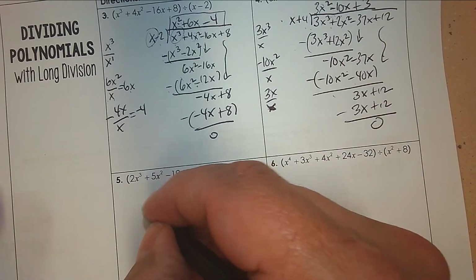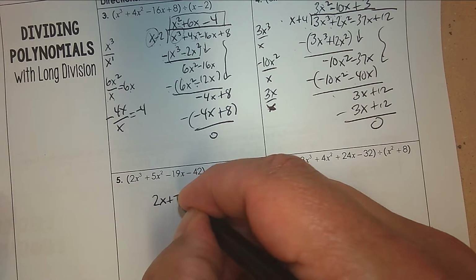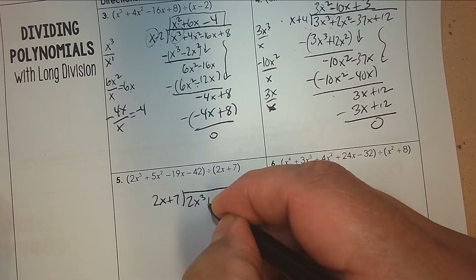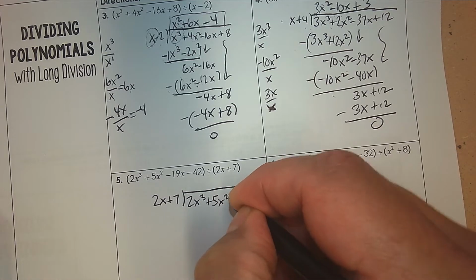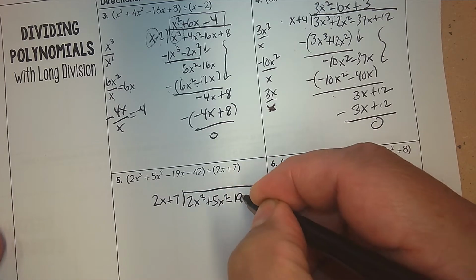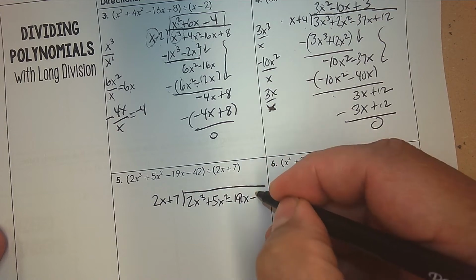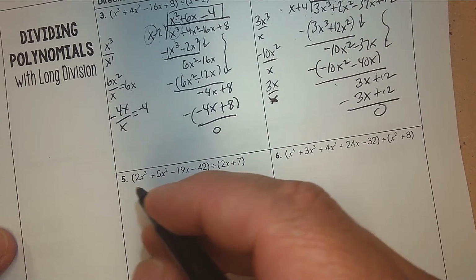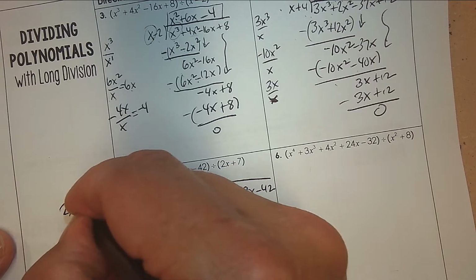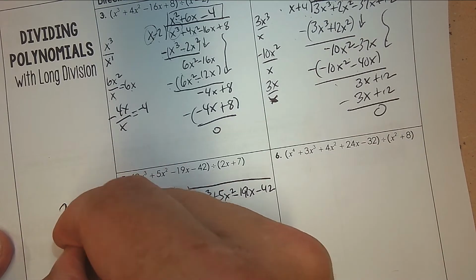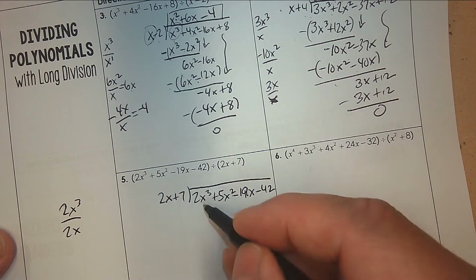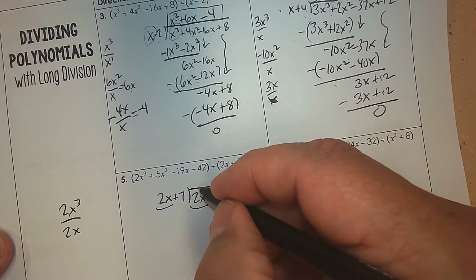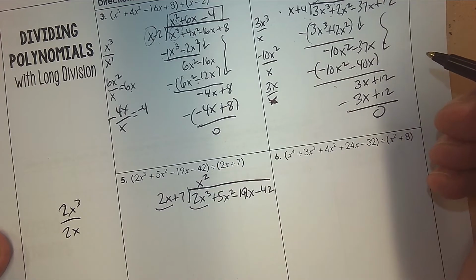Divide again. 2x plus 7 into 2x cubed plus 5x squared, subtract 19x, subtract 42. Take the first term. I'll do it right here. 2x cubed divided by 2x. So the first term divided by the first term. 2 divided by 2. Subtract the exponents. Gives me x squared.